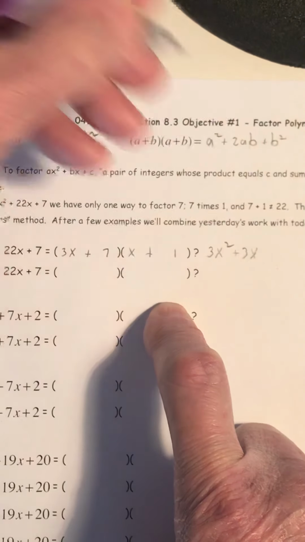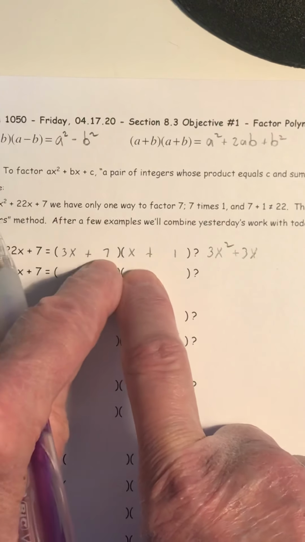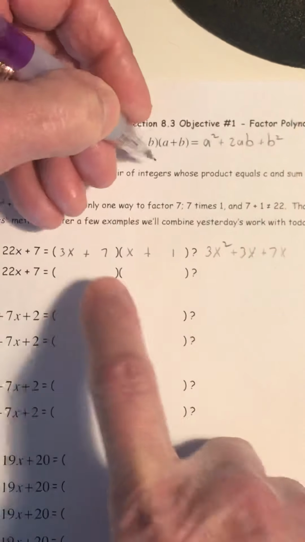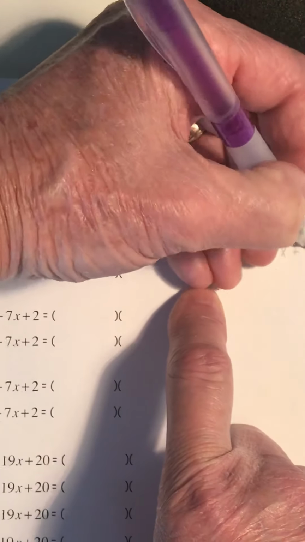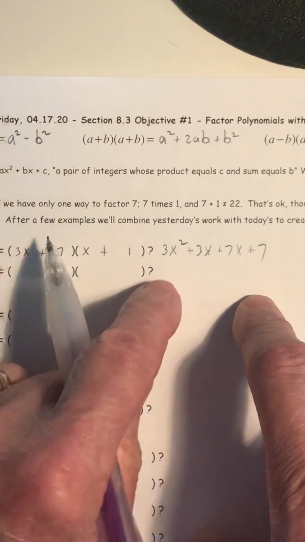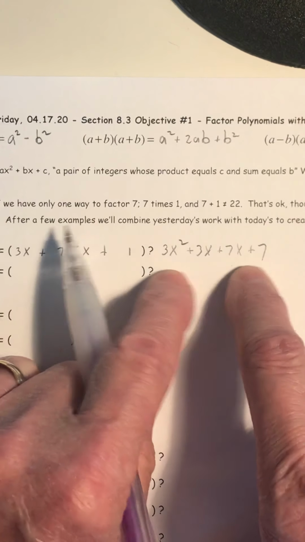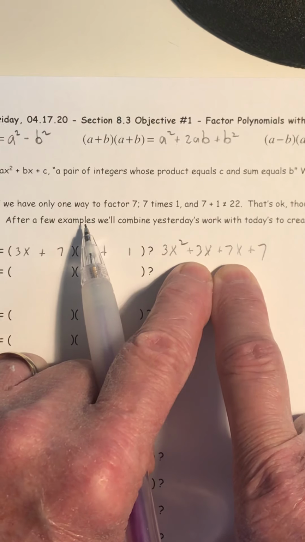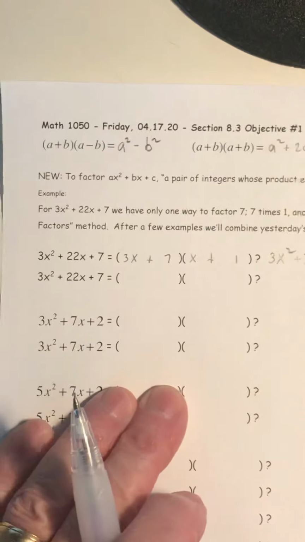And no harm done yet. Now we move on to the 7. 7 times x, we get 7x. And 7 times 1, we get 7. So we got the 3x squared and we got the 7. What's our middle term? It's 7x plus 3x, which would be 10x. We don't want 10x, we need 22x.